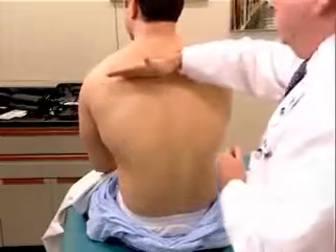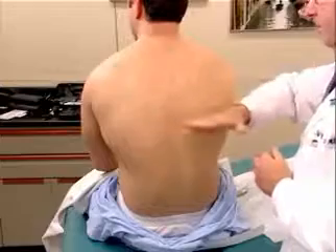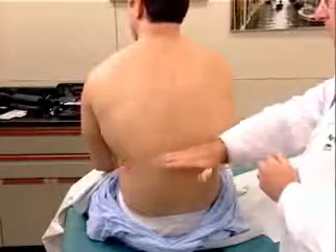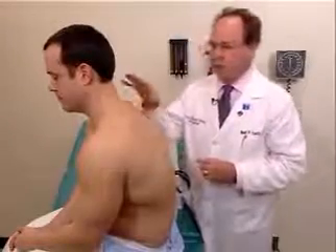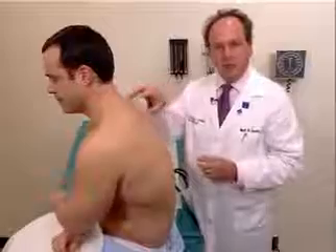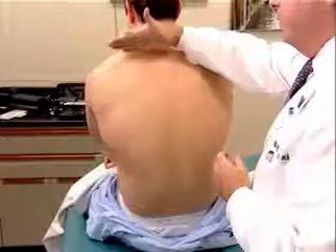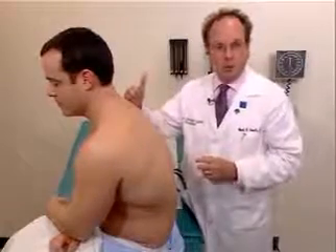What we're determining now is we're making sure that the tactile fremitus note is equal on each side. Please note that I went from one side to another to try to determine whether symmetry was present or not.